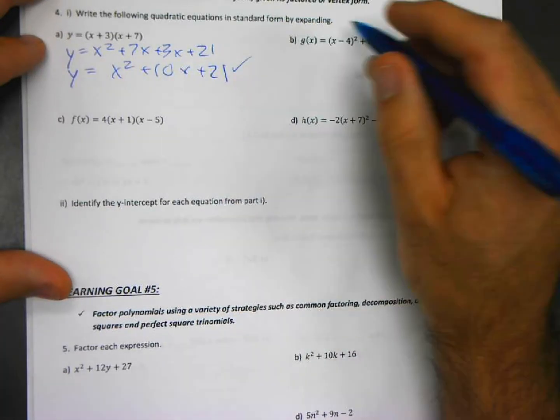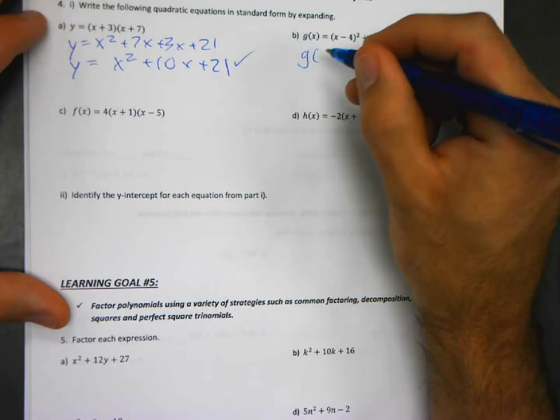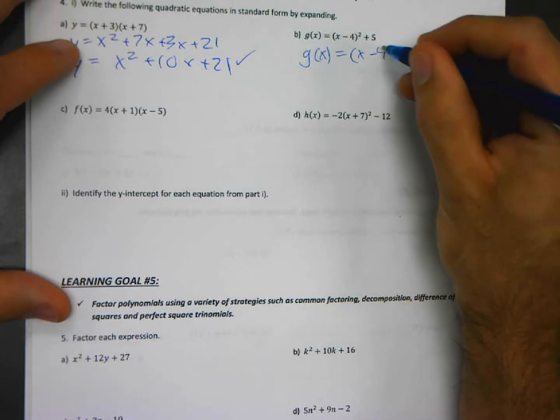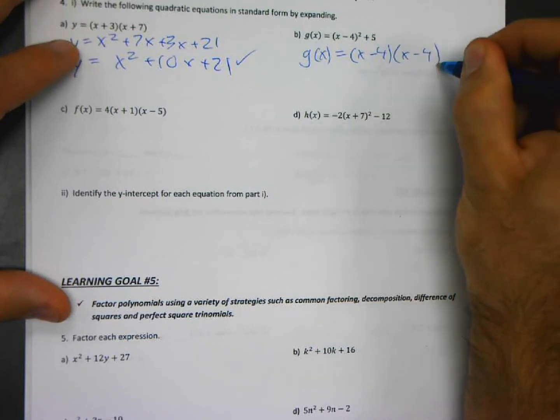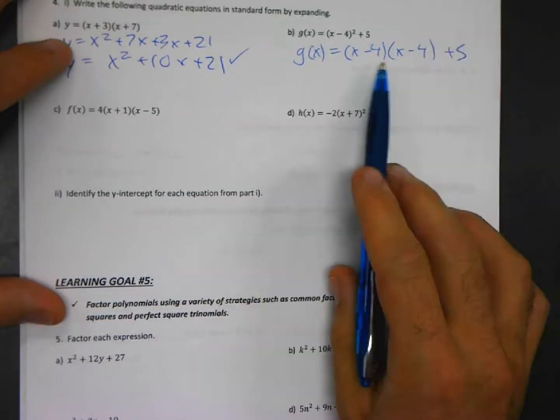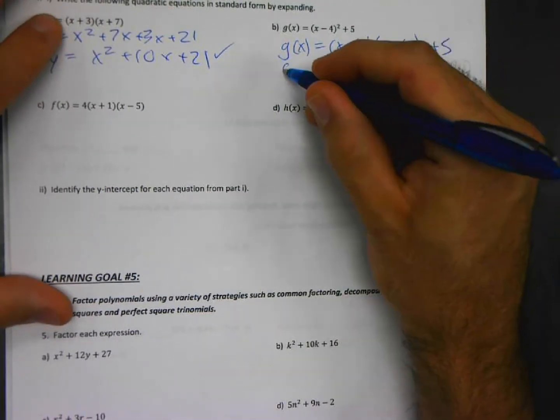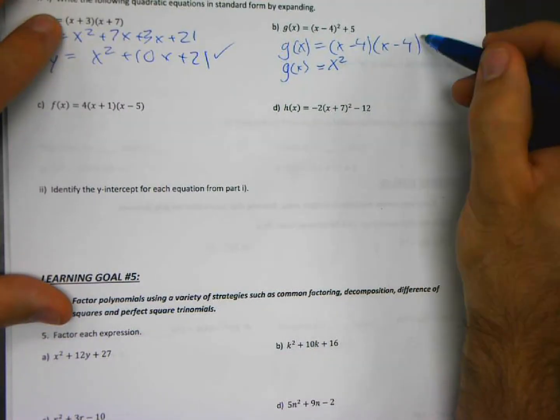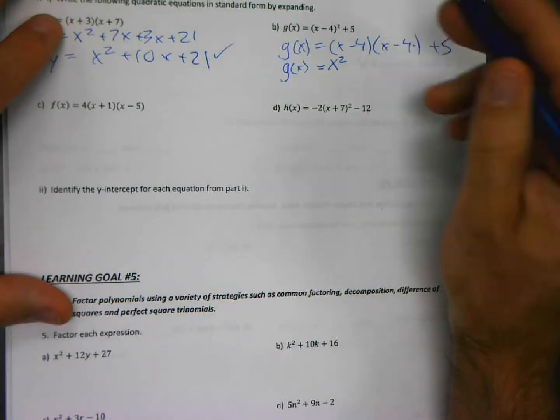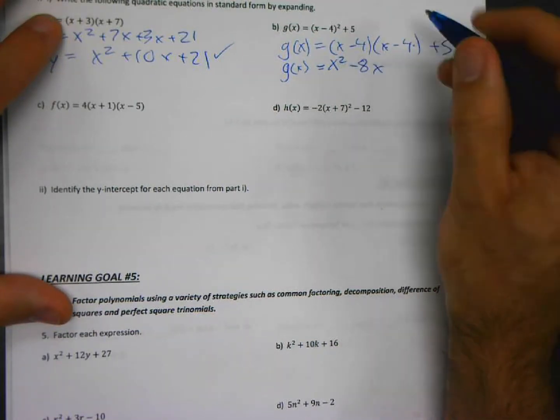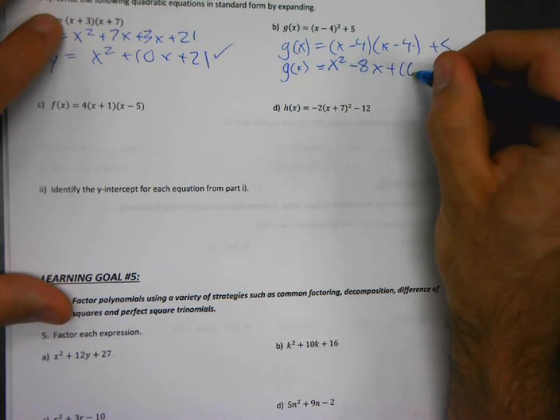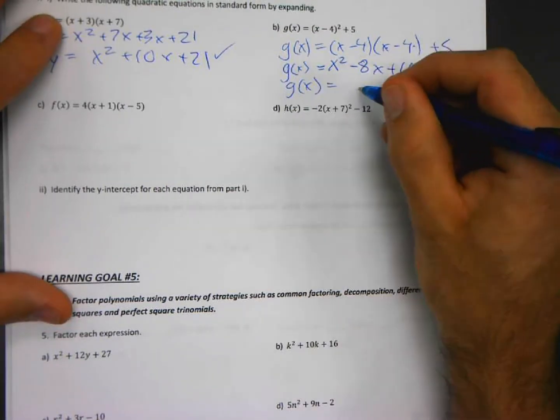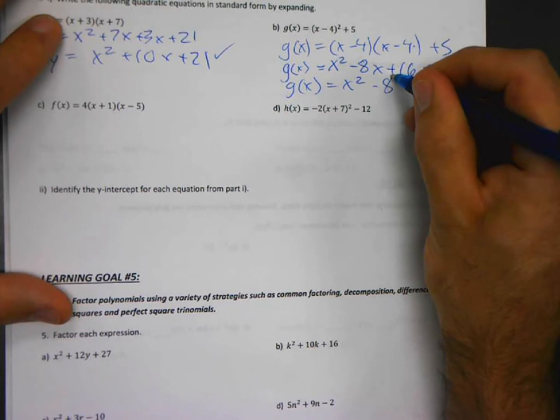That's done. Next one, g of x equals, okay, this one's going to be x minus 4 squared plus 5. So we have one additional step when we do this. First, we're going to expand it out, and it's going to give us x squared minus 4x minus 4x. That gives us a total of minus 8x plus 16 plus 5. Last step is just to combine the 16 and the 5 into 21. X squared minus 8x plus 21.